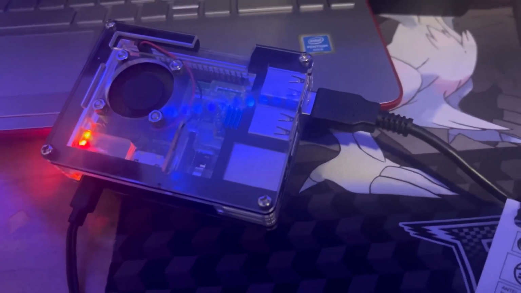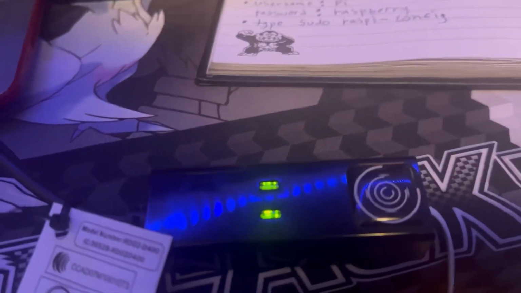So just to give you guys an idea of what my setup looks like, I have the Raspberry Pi connected to the USB modem. And from that USB modem, I have the phone line cable plugged into that. And then the other end is plugged into the Dreamcast itself.